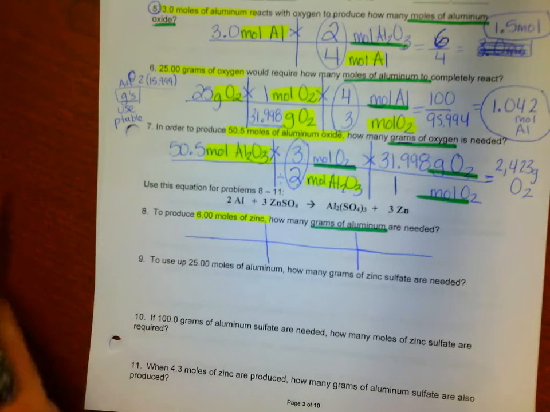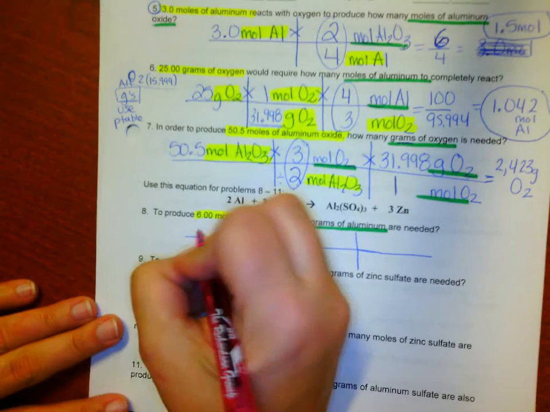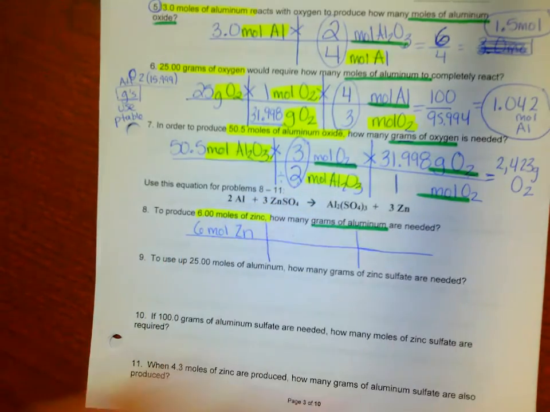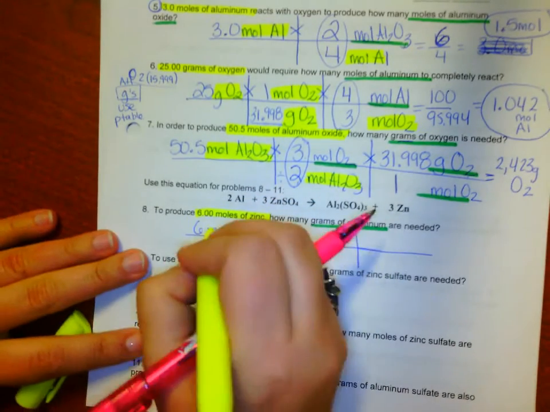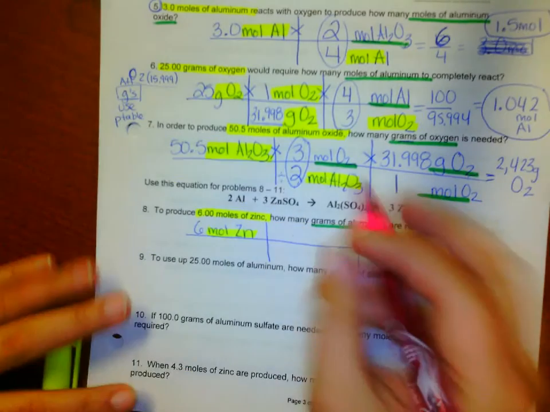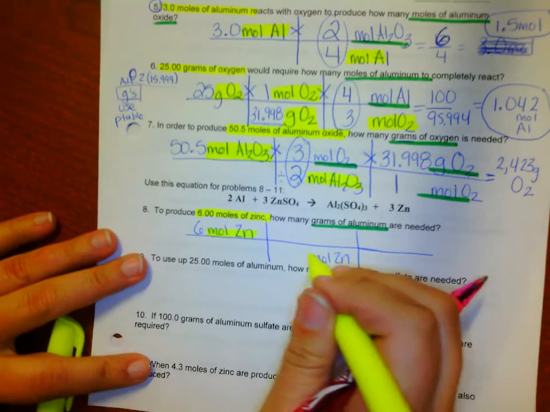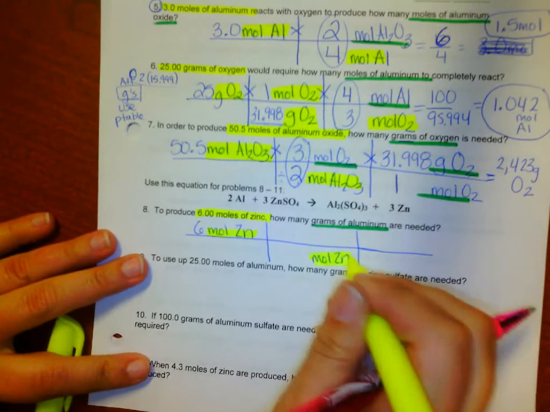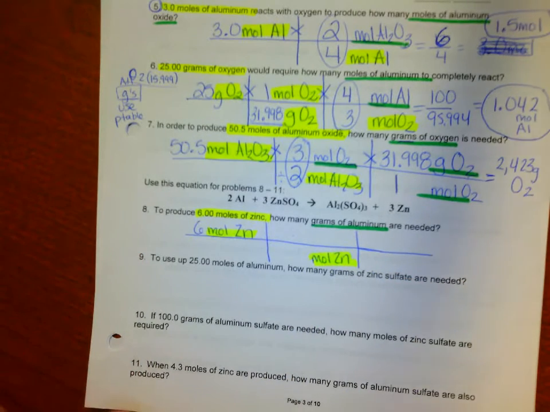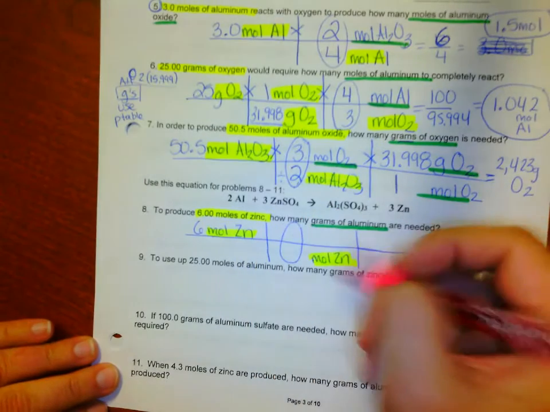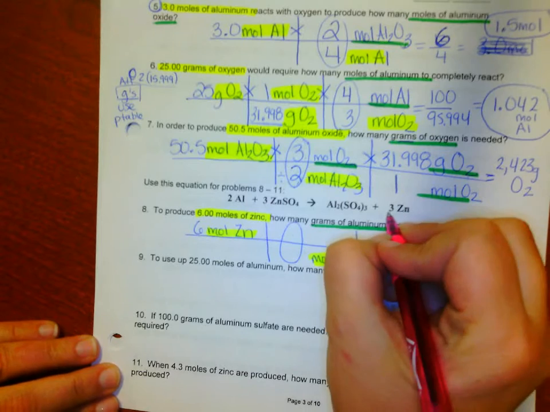I'm going to go ahead and do one more with you for the tutorial today. For every 6 moles of zinc, so immediately I would have to go moles of zinc and copy it down to the bottom. You're probably thinking, is this a coefficient step? Absolutely. Once you start in moles, you can go right to your coefficient step.